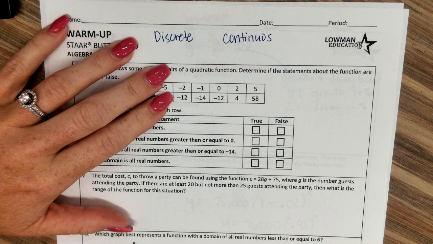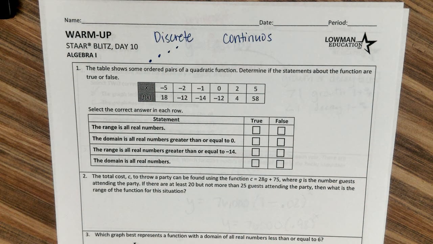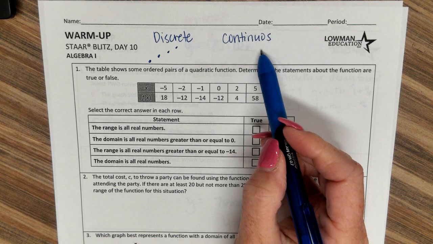Discrete means that you would just have dots that are not connected. When would it be discrete? If I say the number of students in my classroom, can I have half of a student? No, that would be discrete because I cannot have half of a student. Make sense? Okay, when would it be continuous?